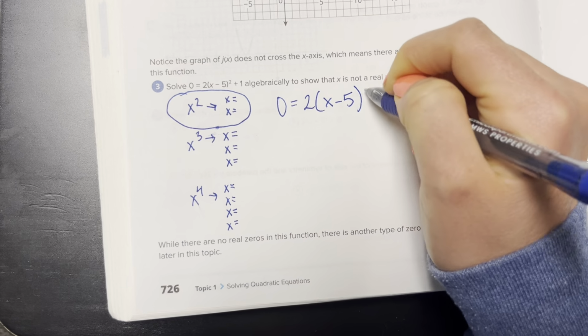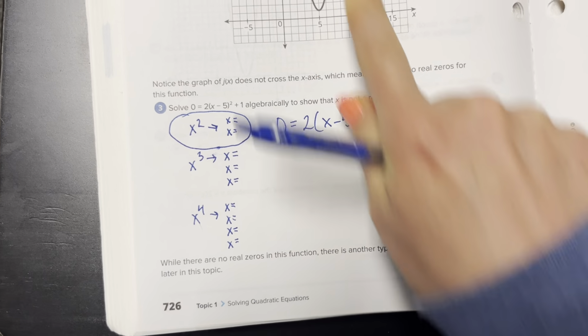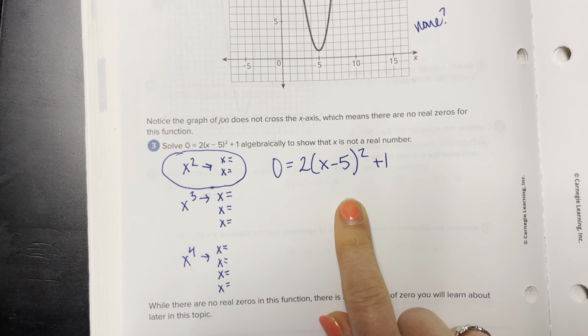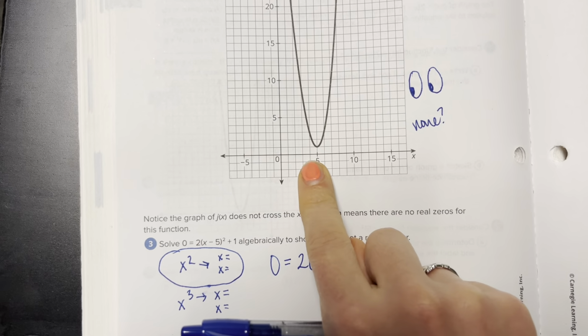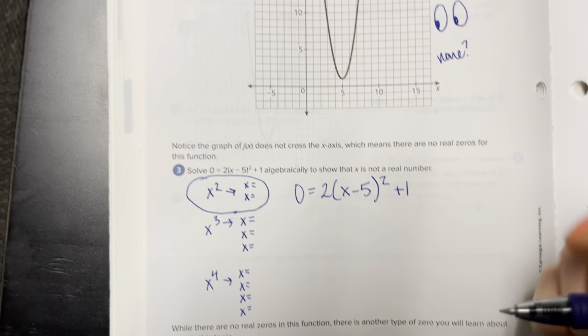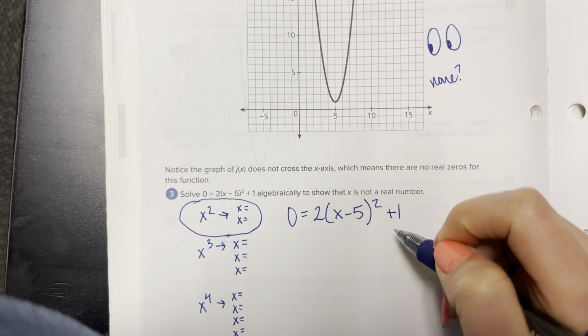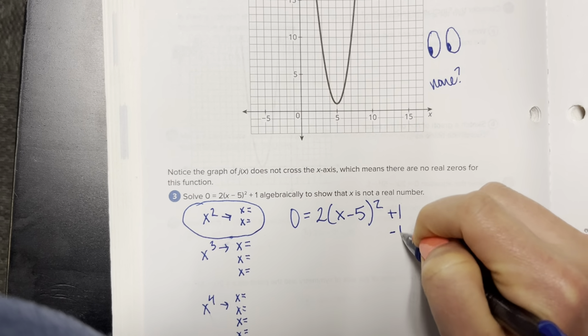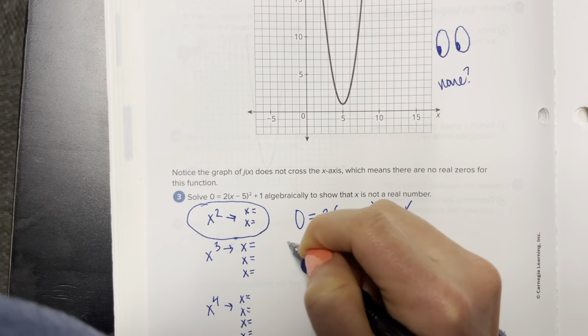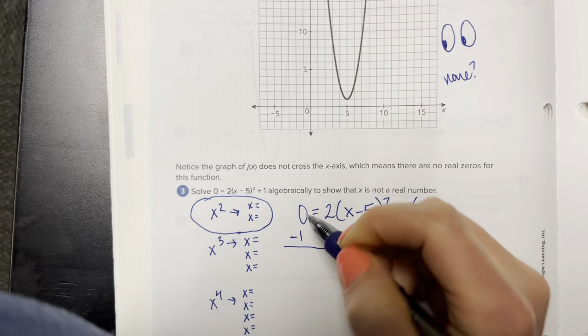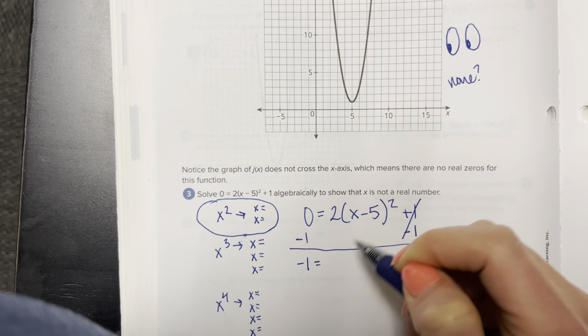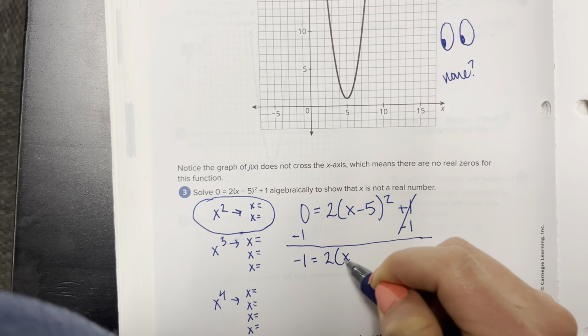You're isolating x. So we're gonna take this and see what happens when we try it algebraically. Eyeballs tell us there are none. Let's see what math tells us. So I am going to isolate x by subtracting 1 on both sides. Okay, 0 minus 1 is -1, bring everything else down.